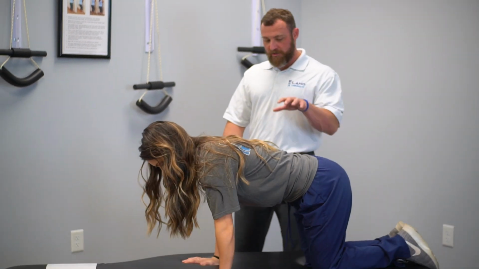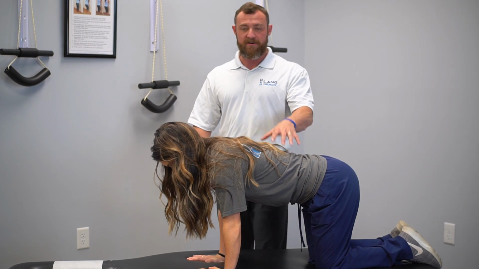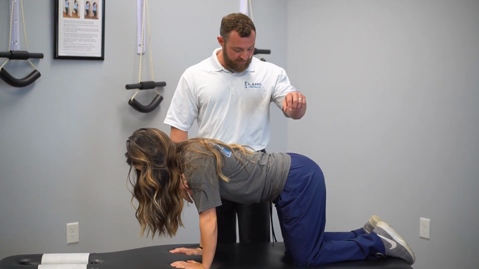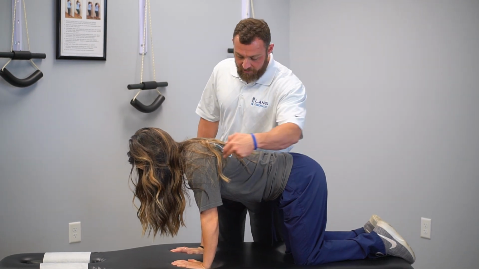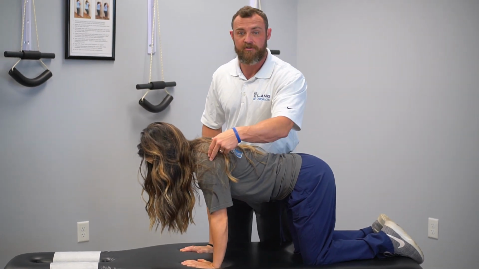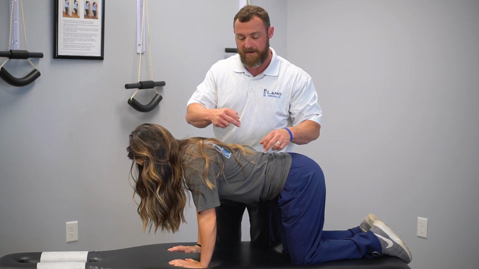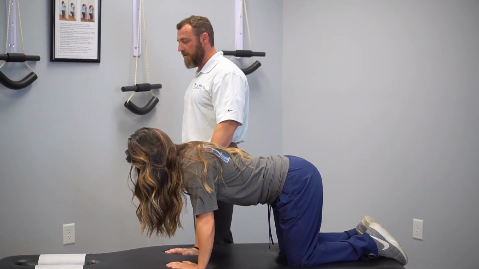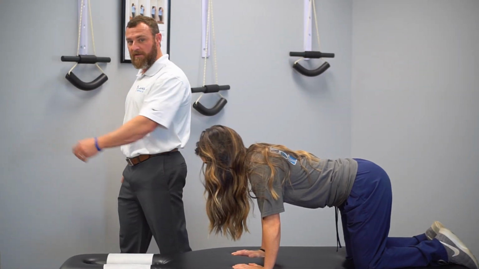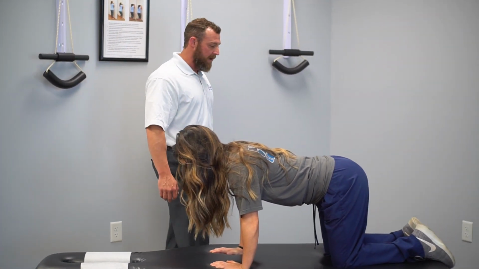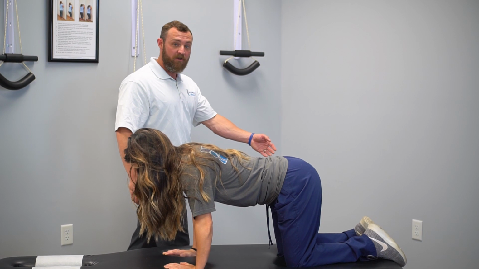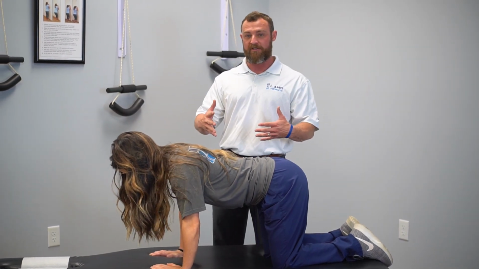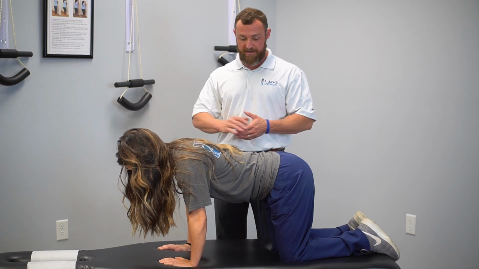Okay, so starting position for the bird dog is the very same exact way as it is with a cat-camel, okay? Your knees are directly underneath your hips. Your wrists and hands are directly underneath your shoulders, so you're in a nice box, okay? So the purpose of this is to mimic the way that we walk, which is a cross crawl method. When we step with our right leg, we typically swing our left arm, okay? This is the natural gait pattern. So we're gonna mimic this and strengthen within this functional range of motion, okay?